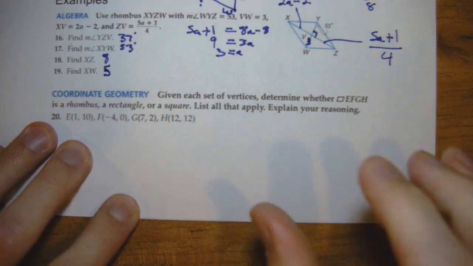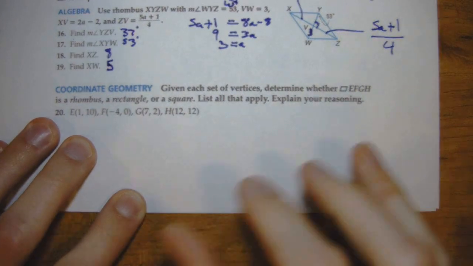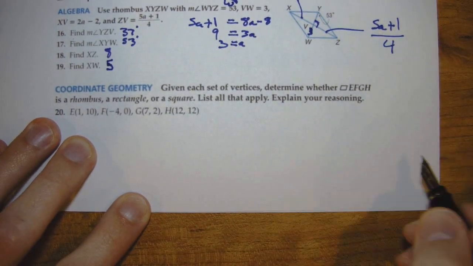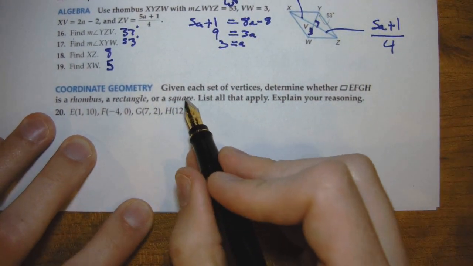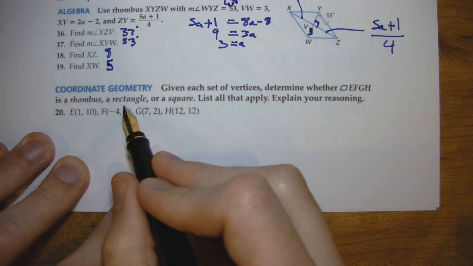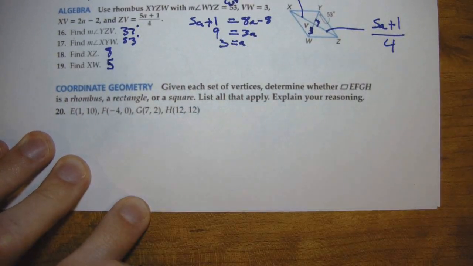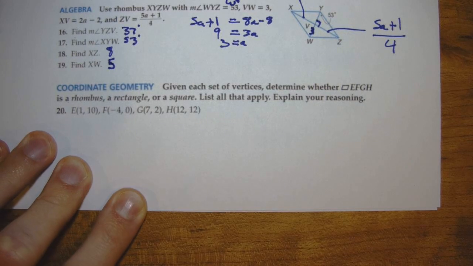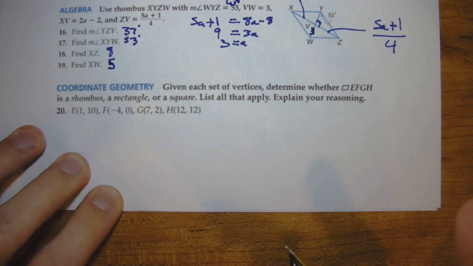We've got the coordinates, and I purposely didn't put a grid on here because this time I want us to try it without having to plot the points. We're asked to figure out if we've got a rhombus, a rectangle, or a square, list all that apply, and explain what we found. So there's lots of ways to tackle this.